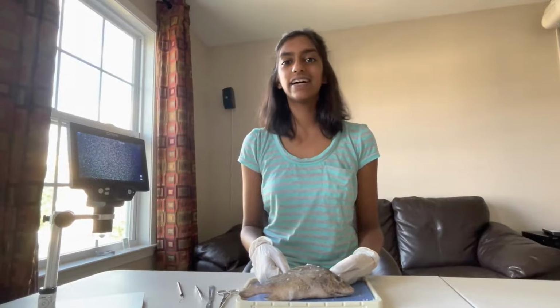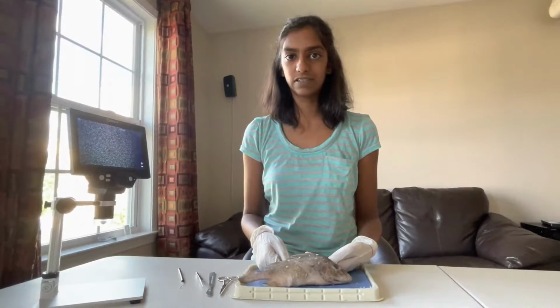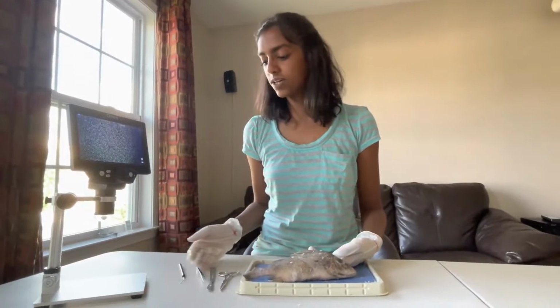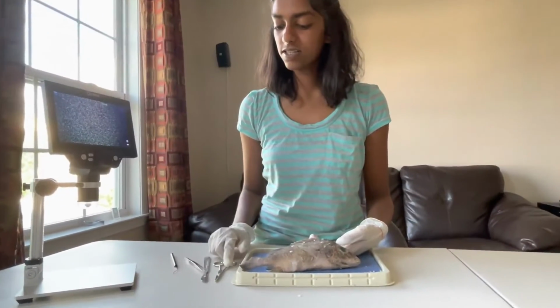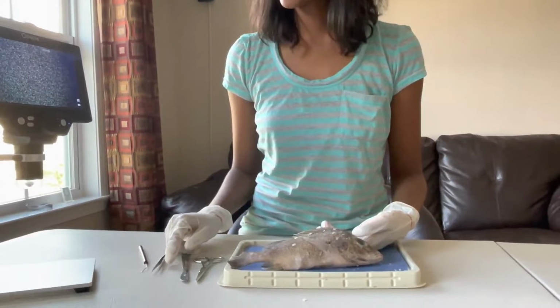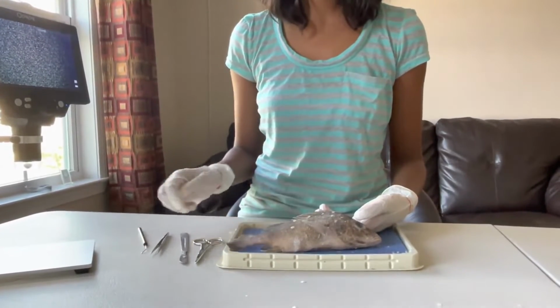Welcome back to another dissection video. Today, I will be dissecting a perch. Here are the tools we will be using: scissors, scalpel, forceps, and a probe.